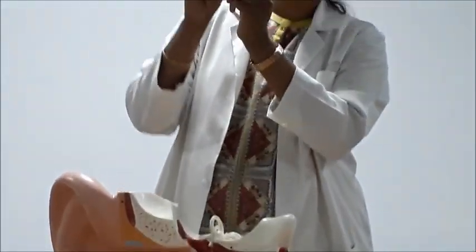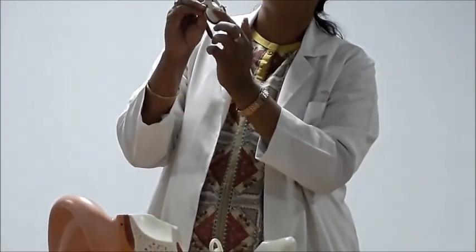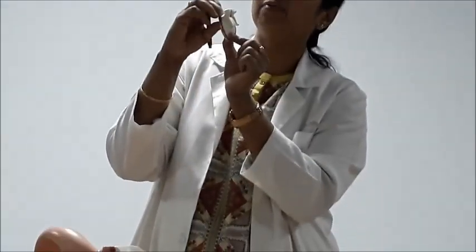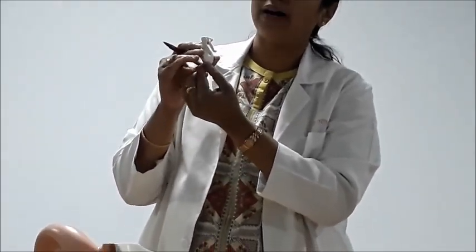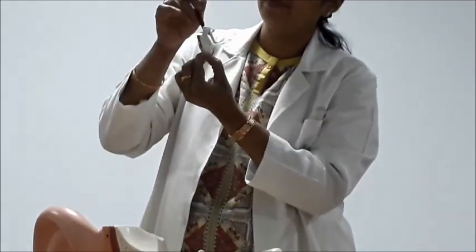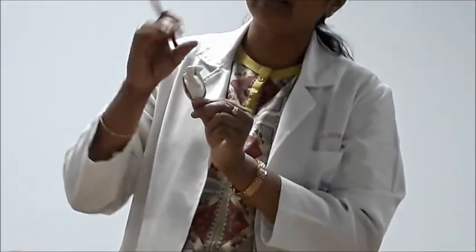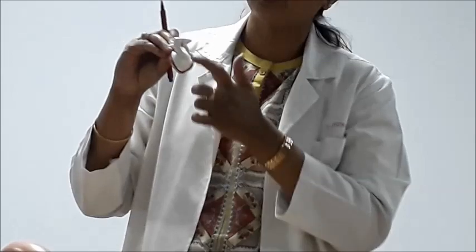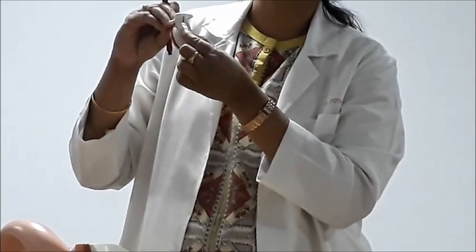If we see the inner aspect, the handle of malleus is attached to it. So this is the handle of the malleus, the head of the malleus. This is the anterior process, and this is the lateral process which is attached to the tympanic membrane. So this tympanic membrane is divided into two parts by the malleolar folds. There are two malleolar folds, anterior and posterior malleolar fold, which extend from the lateral process of the handle of malleus. The part which is above the malleolar fold is called pars flaccida. The lower part is called pars tensa. The tensa is stretched by the handle of malleus.